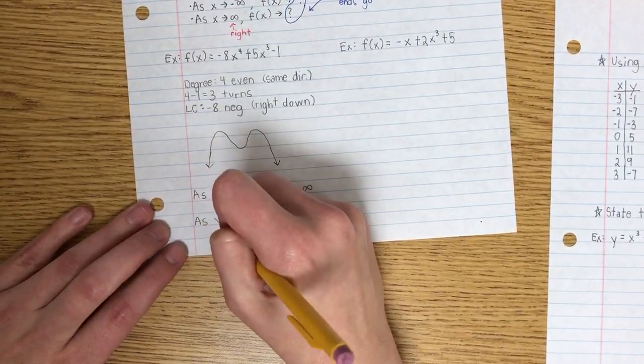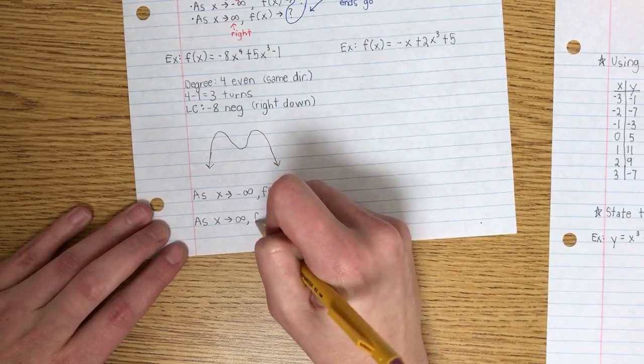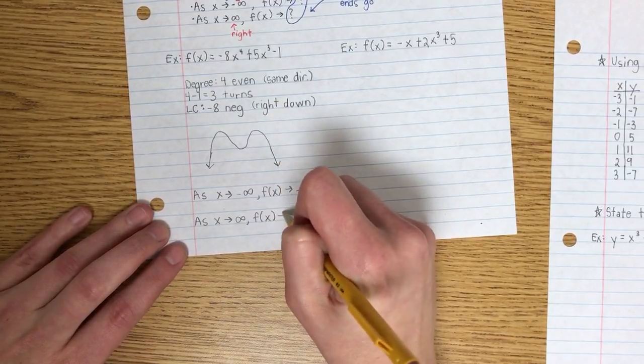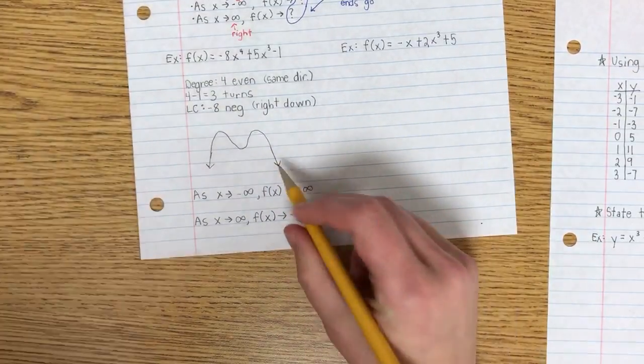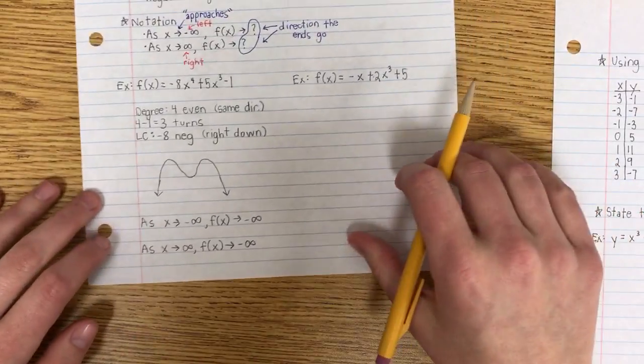Also, as x approaches infinity on the right, f of x approaches negative infinity. My arrow on the right is going down to negative infinity. Okay, let's look at another example real quick here.